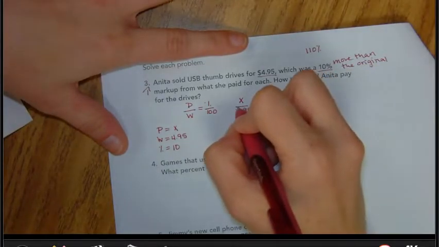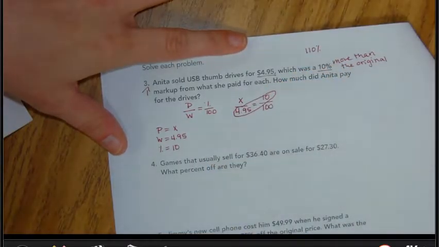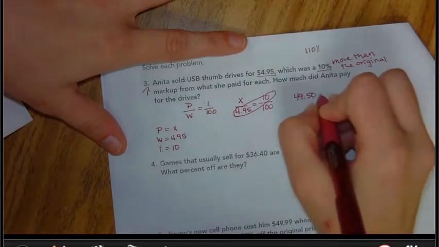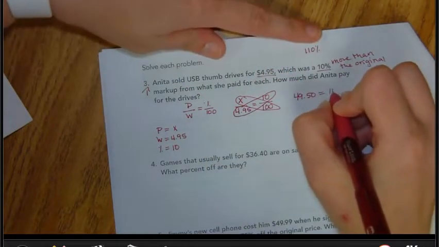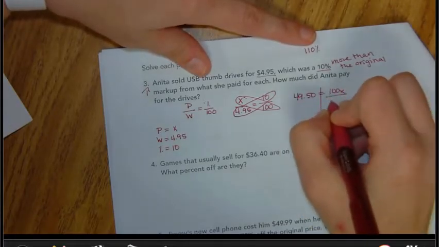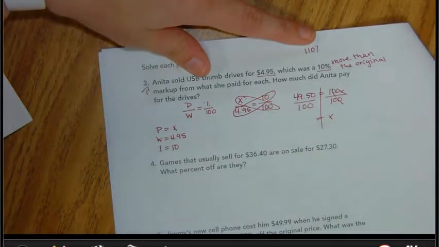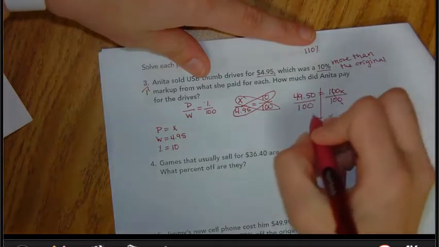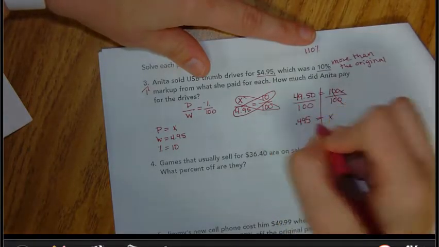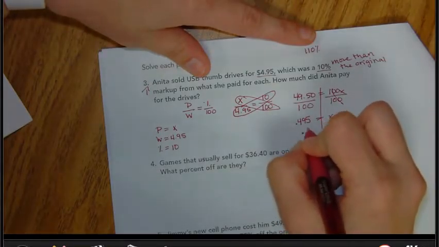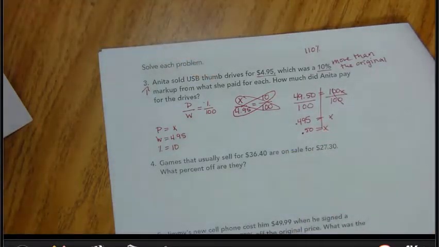Okay, so I'm going to use the cross product method here to help me out. So I'm going to do 4.95 times 10, and I'm going to receive 49.50 is equal to x times 100, so 100x. I'm going to get x by itself, so I'm going to divide by 100 on both sides, and I'm going to receive 49.50 divided by 100, which is 0.495. I'm going to round this up to 0.50 is equal to x.